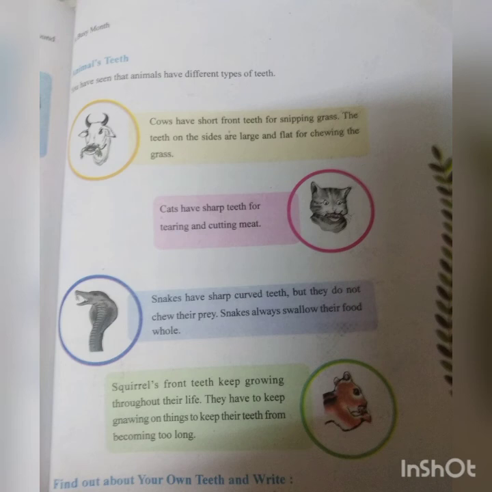Okay, the next is squirrel. Now a very interesting fact about it: the squirrel's front teeth keep growing. Like our nails, children, do our nails grow our entire life, or do they stop? No, they grow our entire life. Your nails are growing, my nails are growing, and grandmother's nails are also growing. They don't stop growing. Similarly, the front teeth of the squirrel also grow their entire life. Now if they grow their entire life, then the question arises: we have not seen such big teeth on a squirrel. Then how?